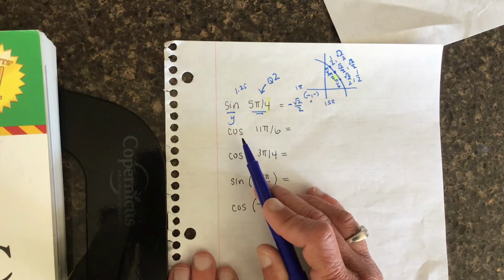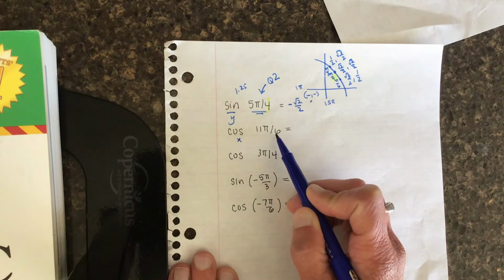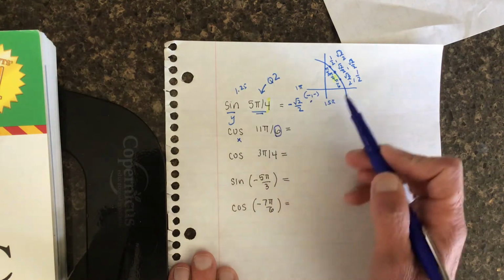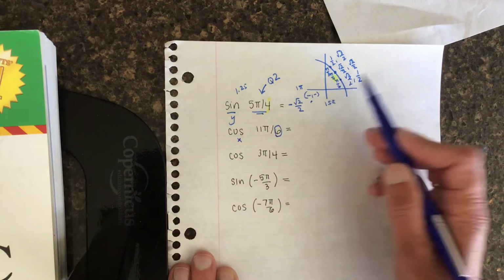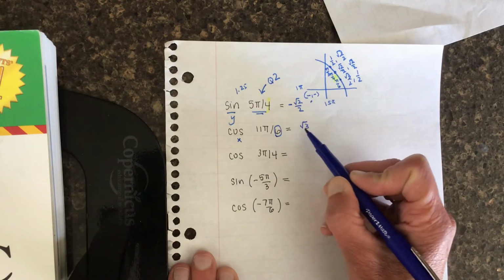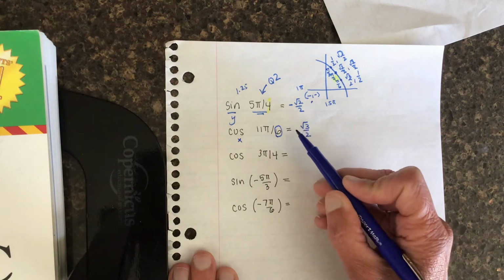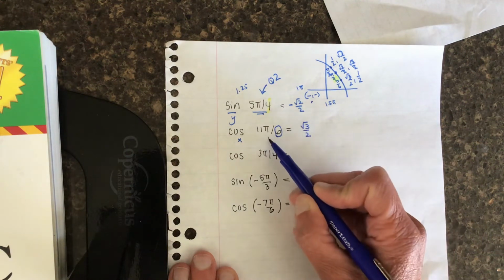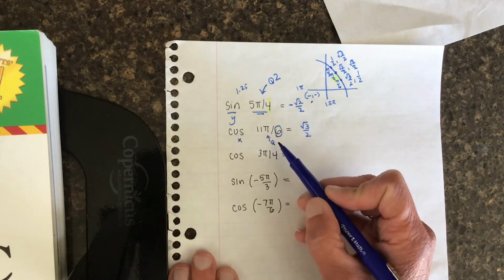We have the cosine, or the x value, of 11 pi over 6. So I'm going to look at the one that has pi over 6, right here. And I'm going to find the x value, and my x value is square root of 3 over 2. This will be my answer. It's just a matter of, is it positive or is it negative? And once I know which quadrant this is in, I'll be able to determine that sign.